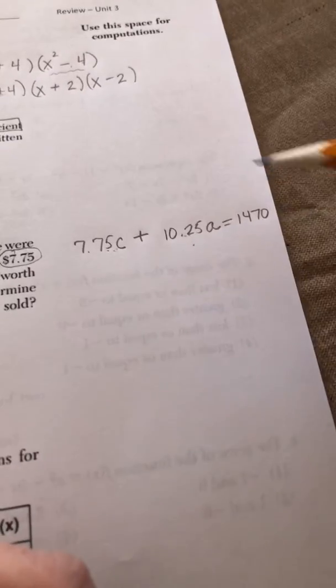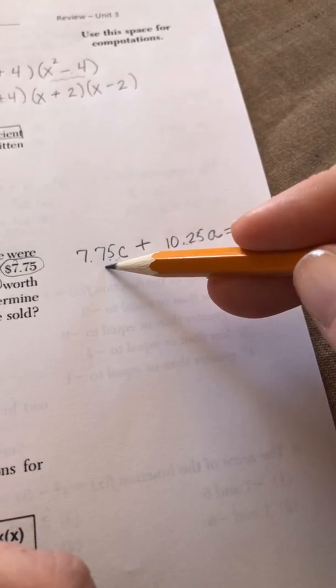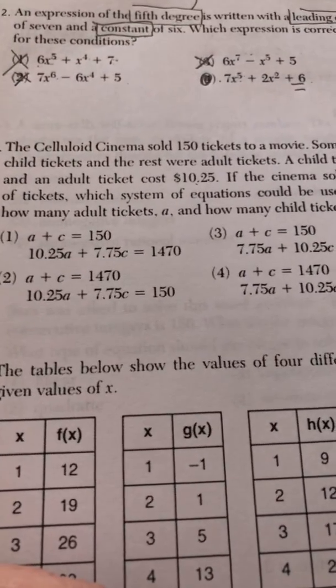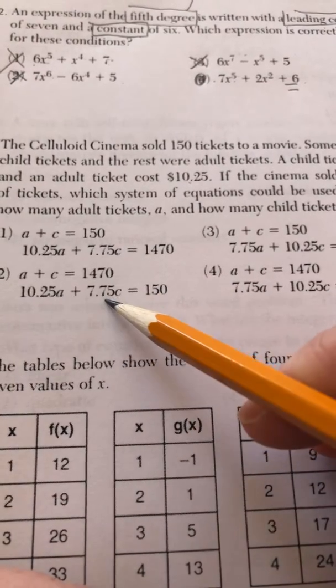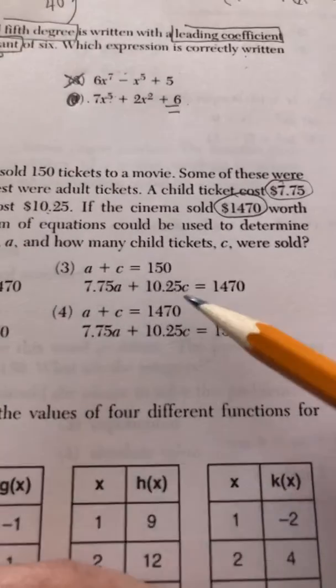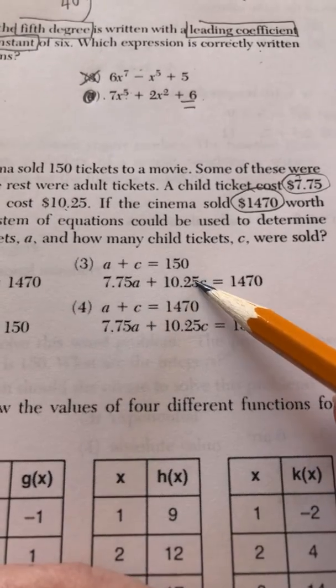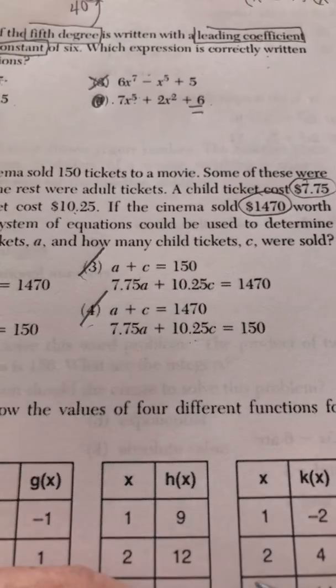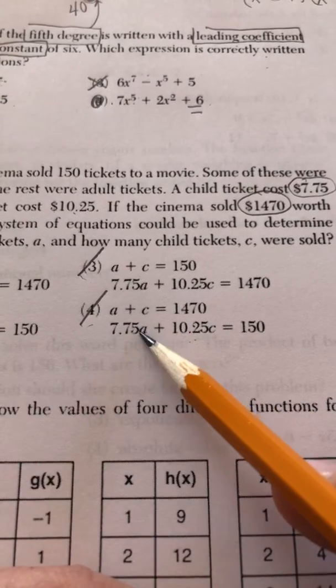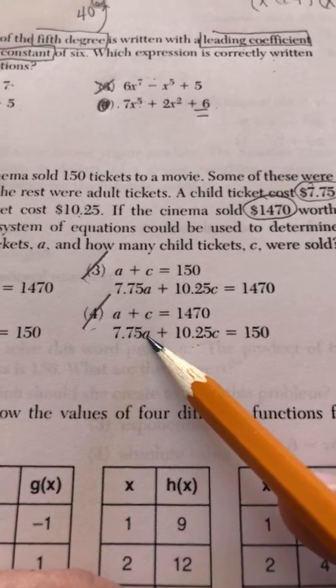As a good test taker, you might want to look and see which one has 7.75C plus 10.25A. Oh, these ones don't have the right things attached. 3 is gone, 4 is gone. They did adult tickets were $7.75. No, they're not.